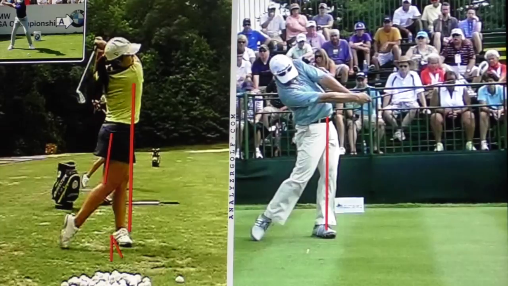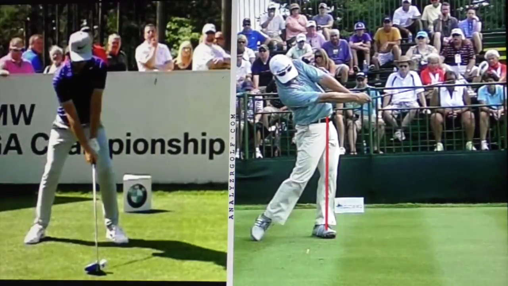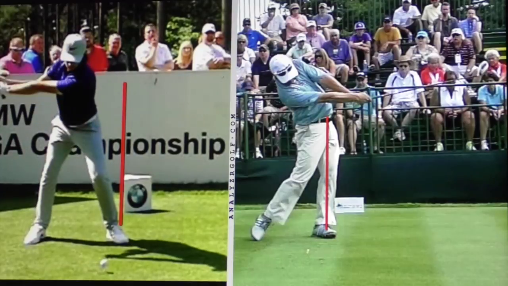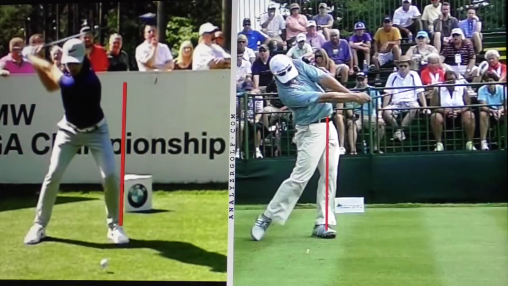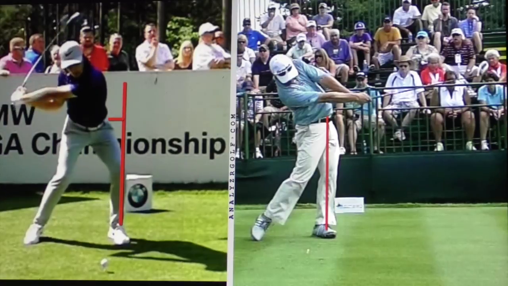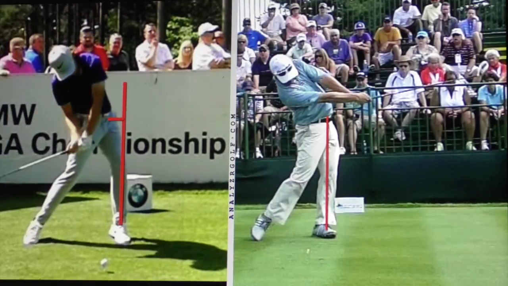So one last look here would be Tommy Fleetwood. This is a really nice image. Tommy is a long ball hitter, has really come onto the world scene the last few years. Great European Tour player. And you'll see how he definitely gets into his left side. But now, if I just measure the distance from where his ankle is to where his hip is, you'll see how the hip moves up.